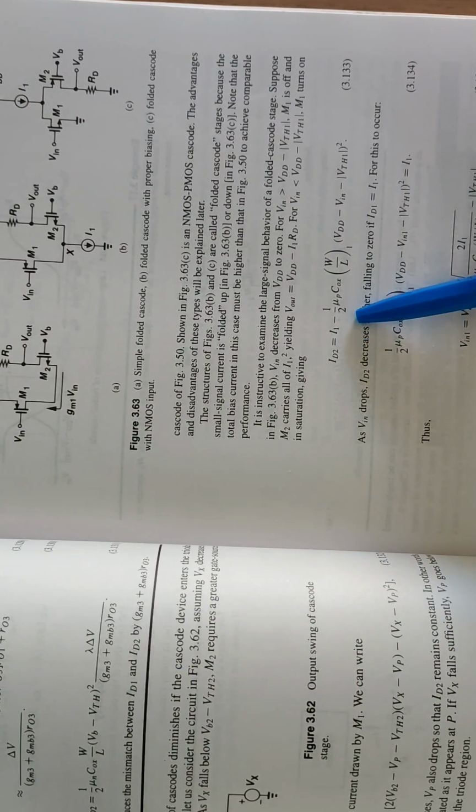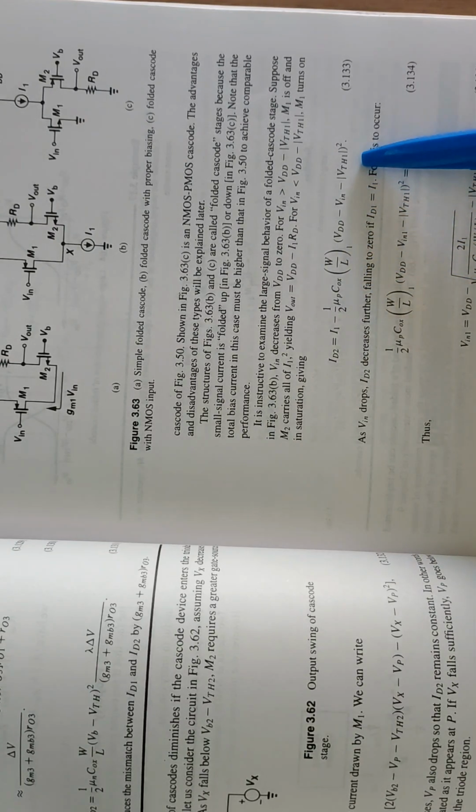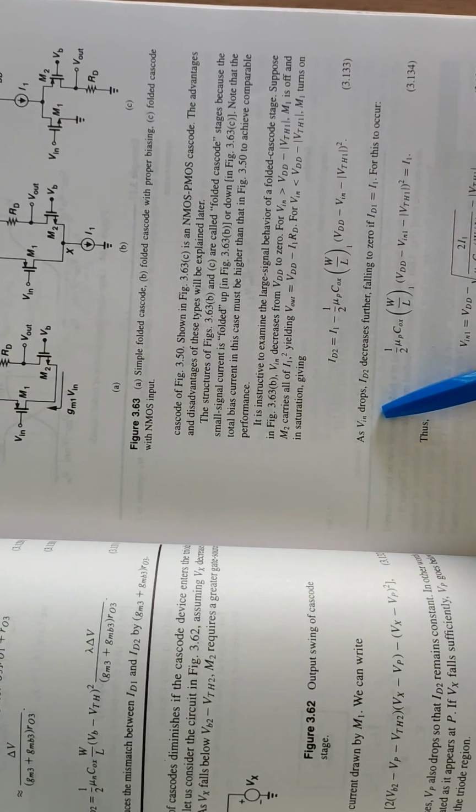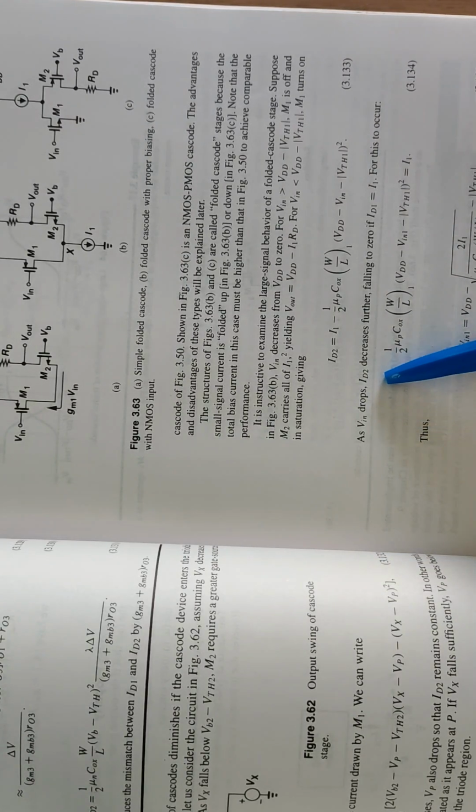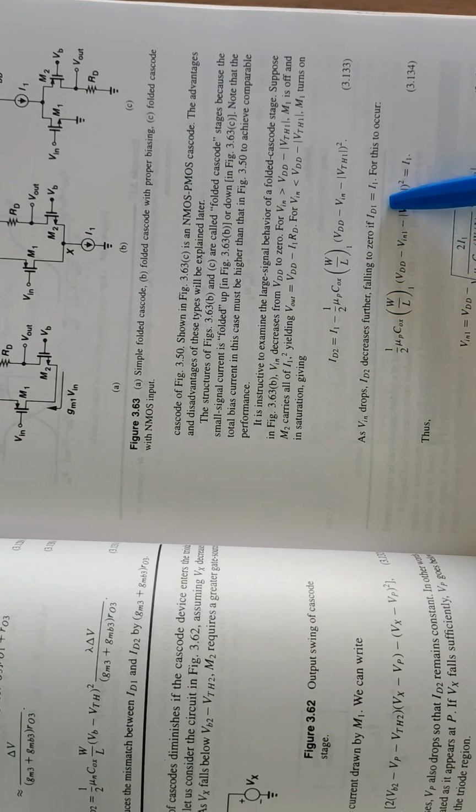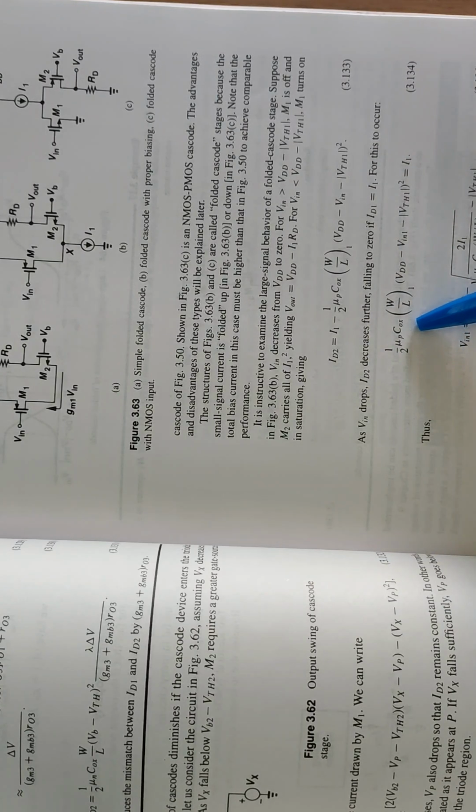ID2 equal to I1 minus 1/2 μp Cox W/L1 (VDD minus Vin minus |VTH1|) squared. As Vin drops, ID2 decreases further, falling to 0 if ID1 is equal to I1. For this to occur, 1/2 μp Cox W/L1 (VDD minus Vin minus |VTH1|) squared equals I1.